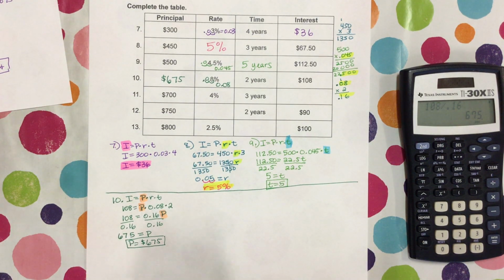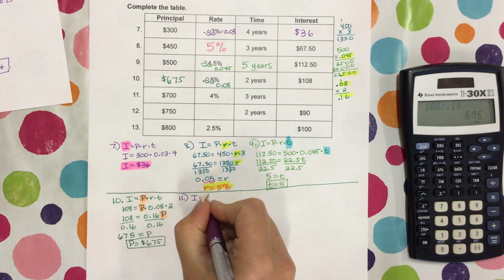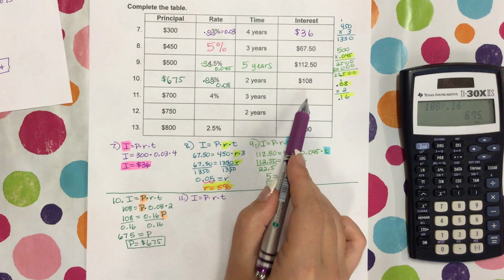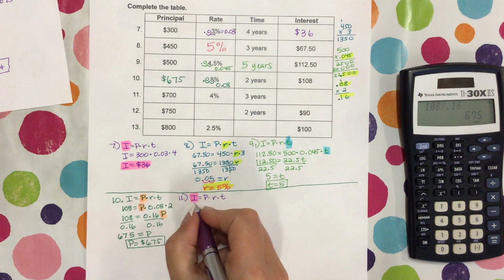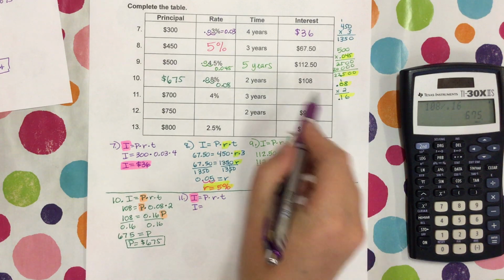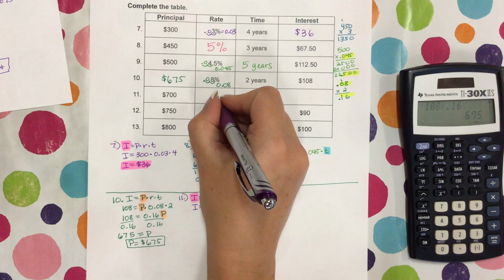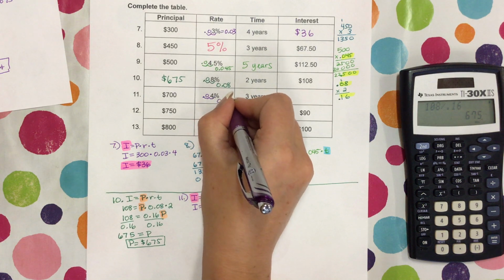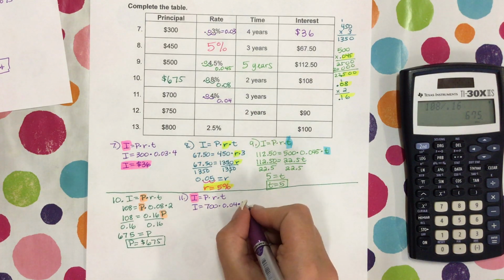So problem 11, we're doing the same thing. We're going to use the same formula. The interest equals the principal multiplied by the rate times the time, except this time we're trying to determine the amount of interest earned. So we're going to substitute the values that we know. The principal is 700. The rate is 4%, but we need to convert that to a decimal, so we're going to move it over 2 places to the left. That means we end up with 0.04. And our time is equal to 3 years.